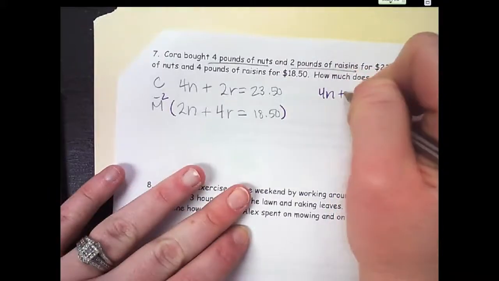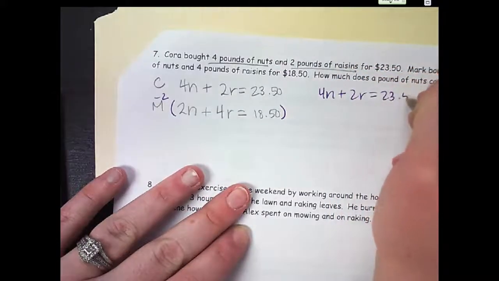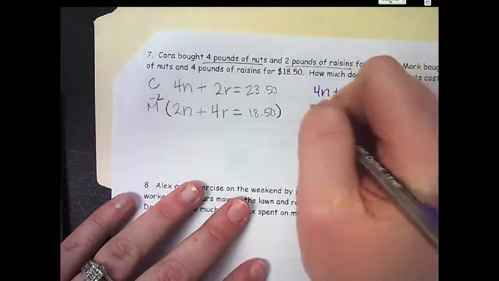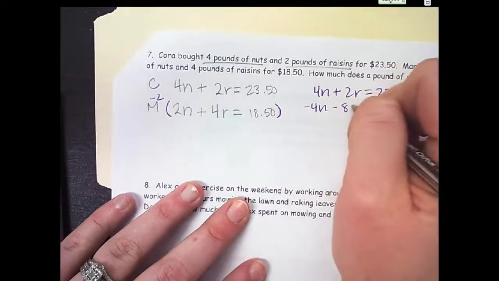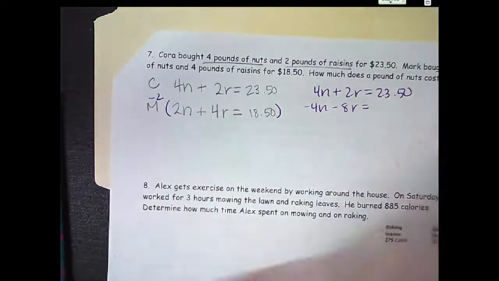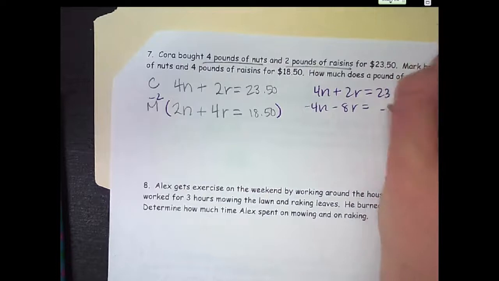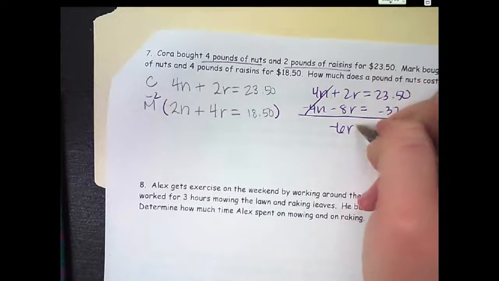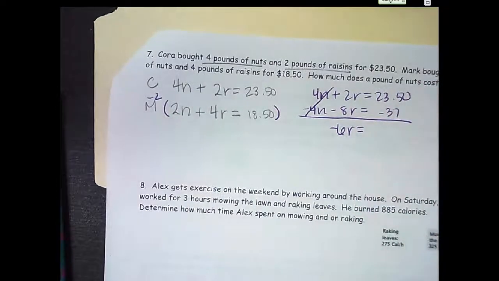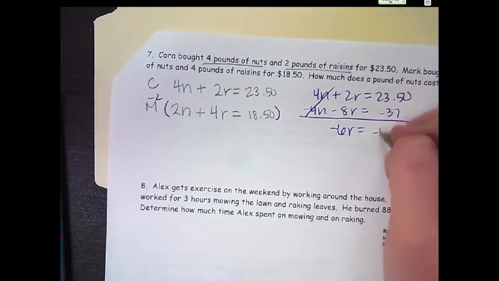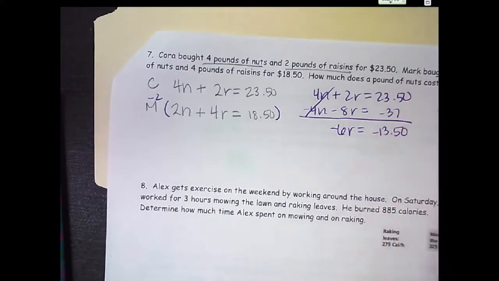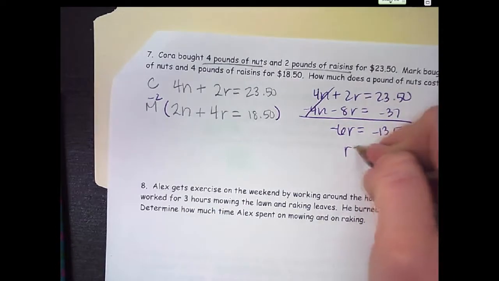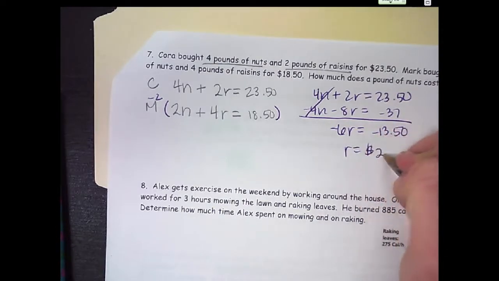So 4N plus 2R equals 23.50. Negative 4N minus 8R equals, what is that, 37? Yes. Thank you. Negative 37. So my N's cancel. Negative 6R equals negative 13.50. So R, 1 pound of raisins, costs $2.25.